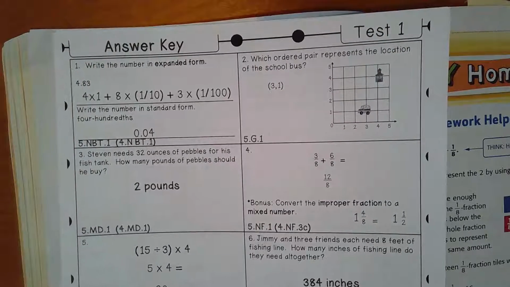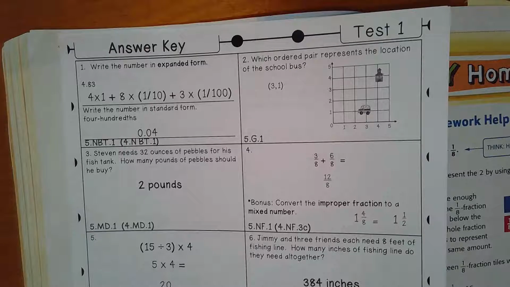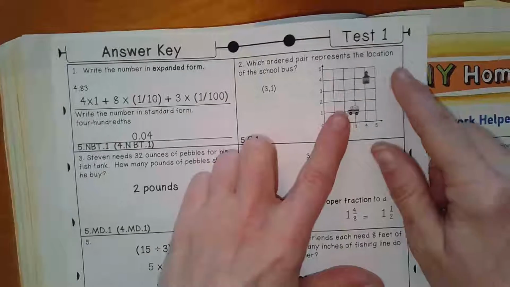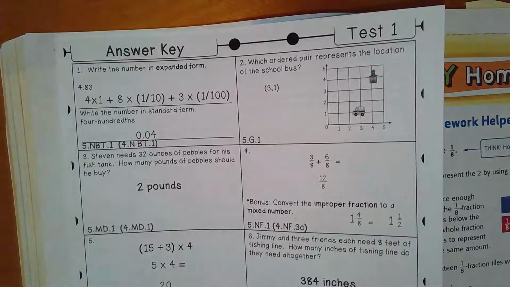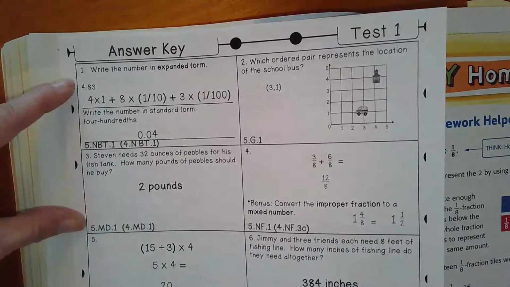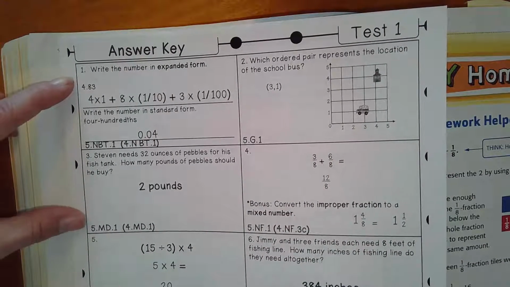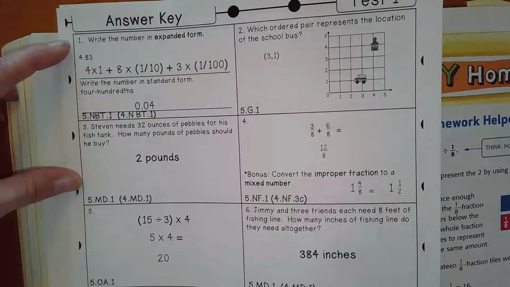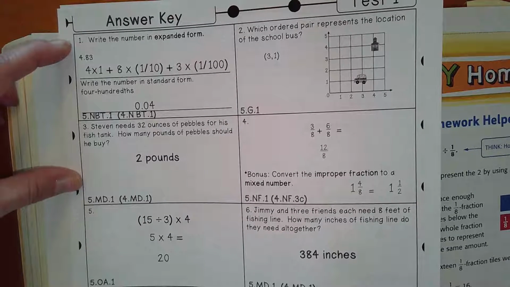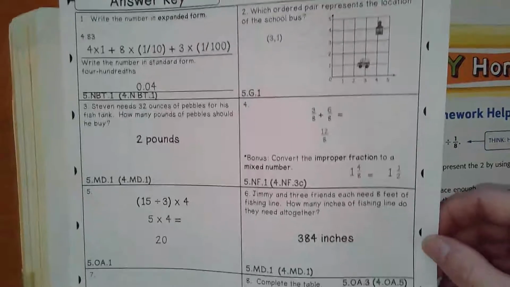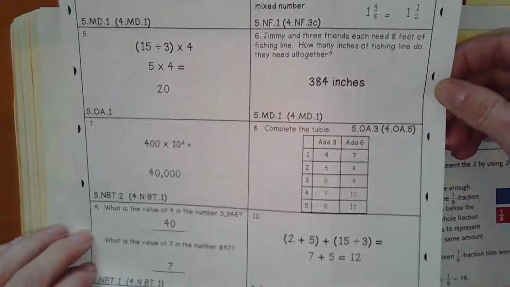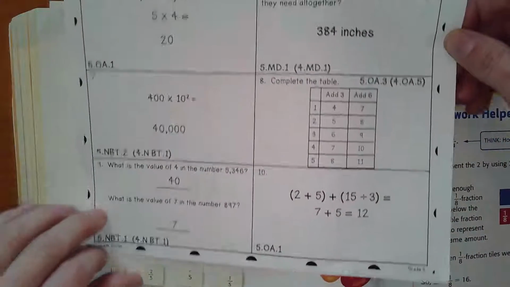Today I want to start out by showing you what you should have gotten as your answers for the review sheets this week. So this is what you should have gotten for the beginning of test 1. Pause the video, look over your papers. Here's what you should have gotten for the bottom part of test 1.